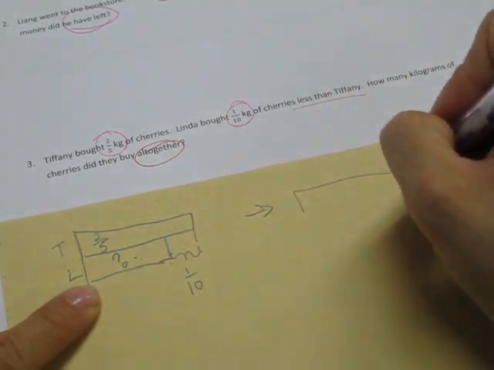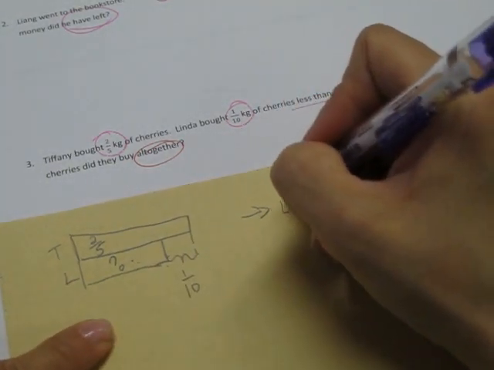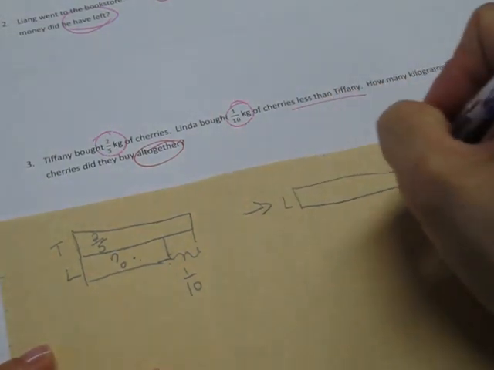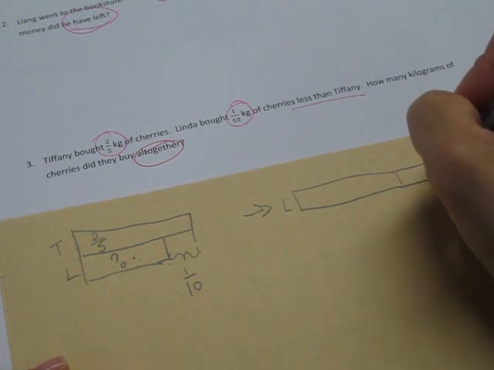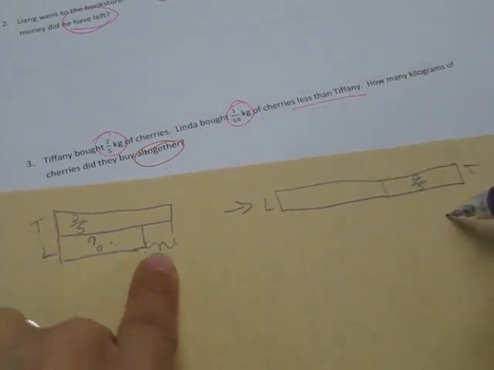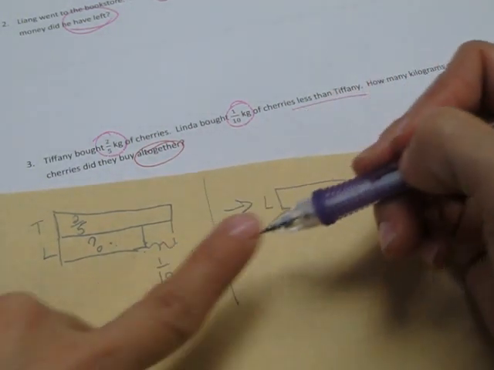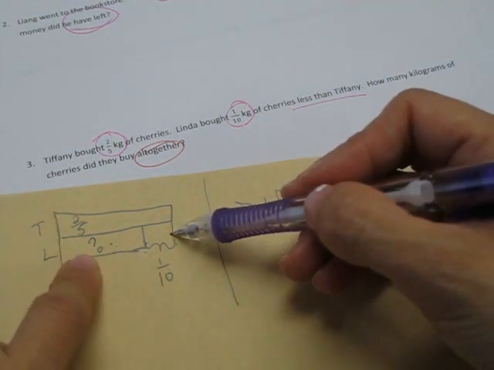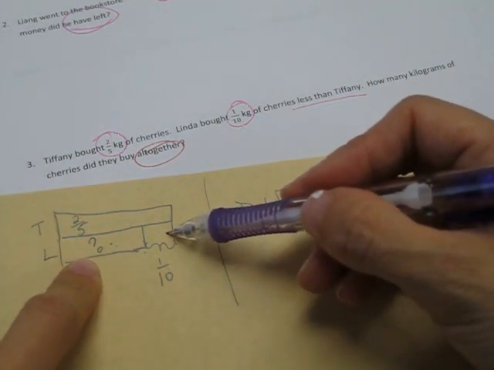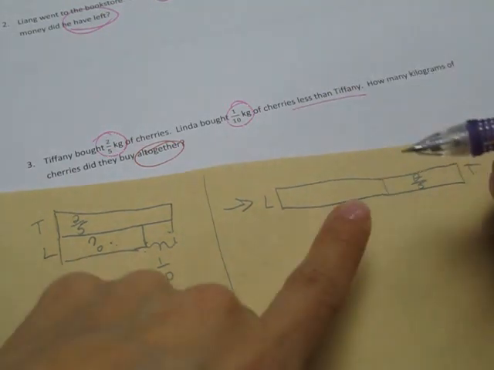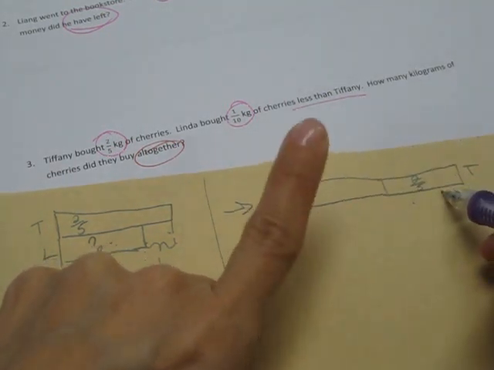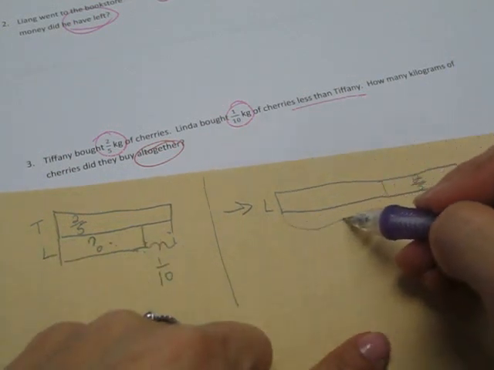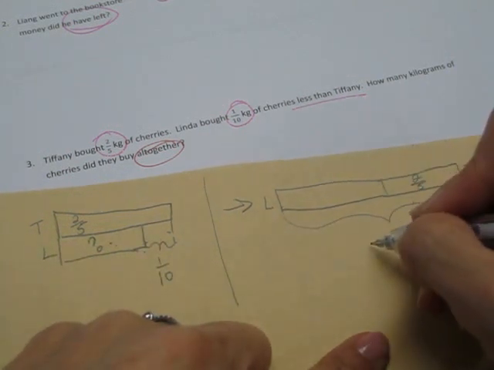And then I can do Linda plus Tiffany's. And I know that Tiffany bought 2/5. So I have actually 2 tape diagrams. This is my first tape diagram to figure out how much Linda bought of cherries. And once I figured that out, here's my second tape diagram where I have Tiffany and Linda's together, and that's going to give me the kilograms of cherries they bought.